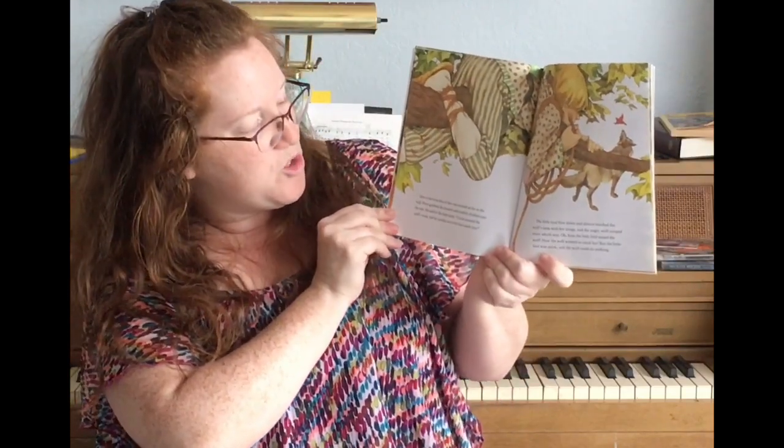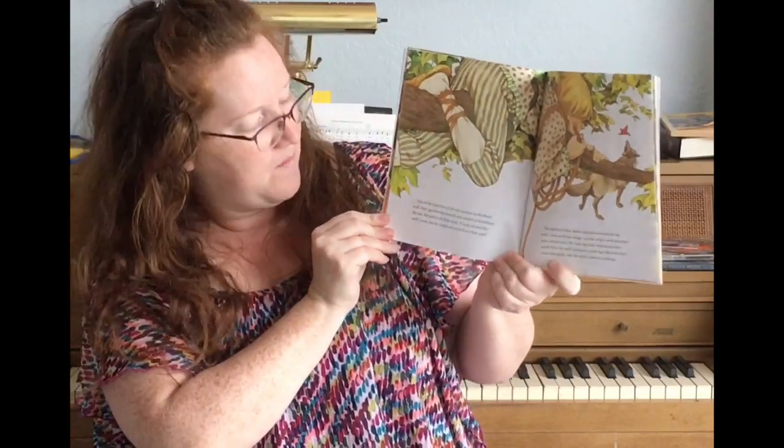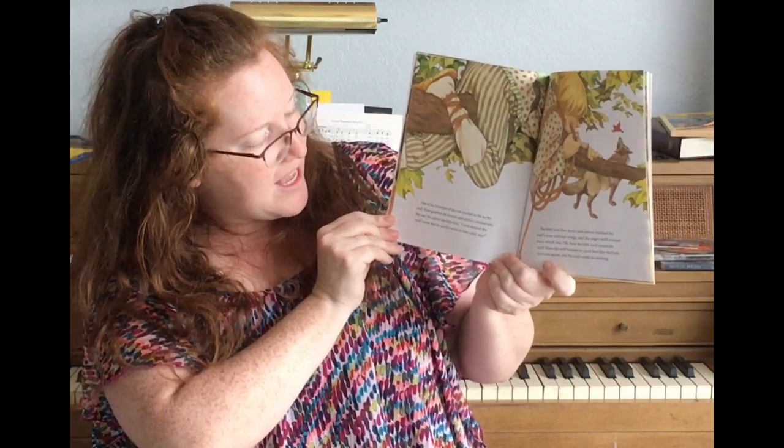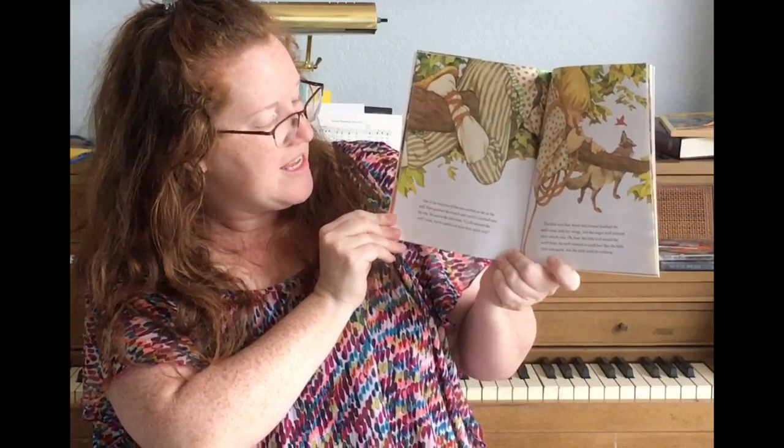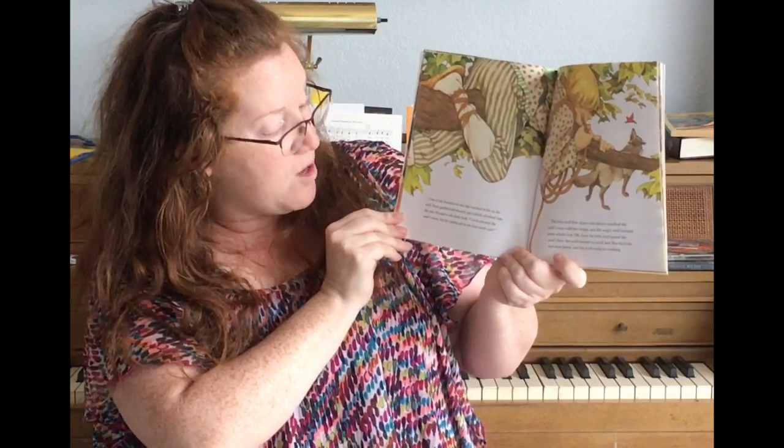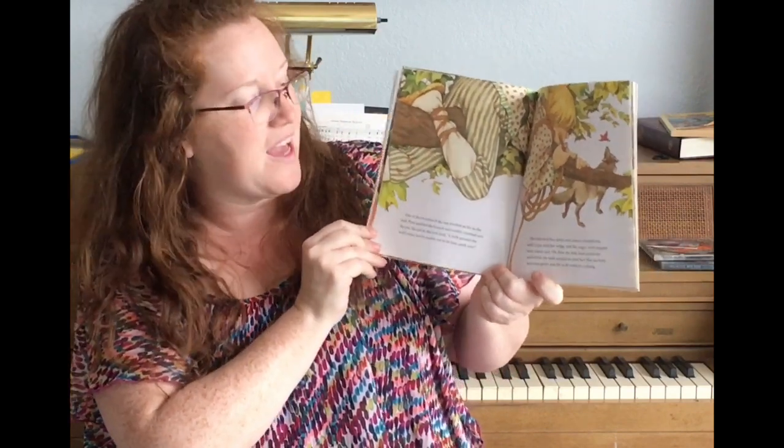One of the branches of the tree reached as far as the wall. Peter grabbed the branch and nimbly climbed into the tree. He said to the little bird, "Circle around the wolf's nose, but be careful not to let him catch you."